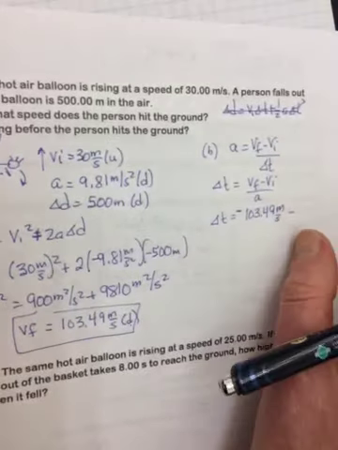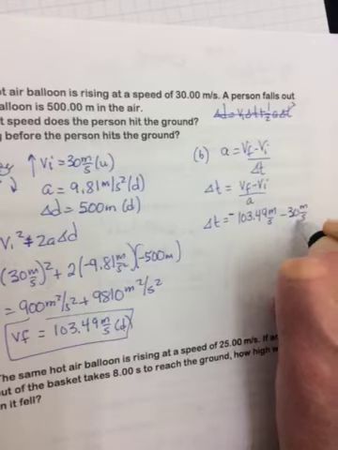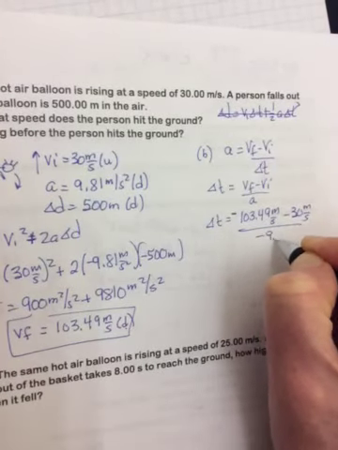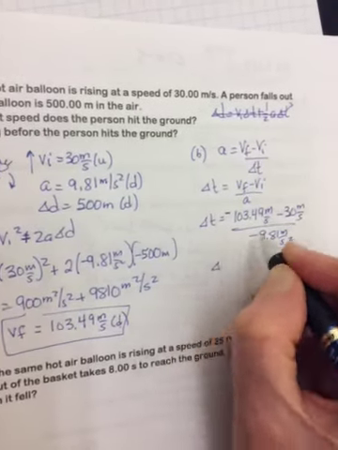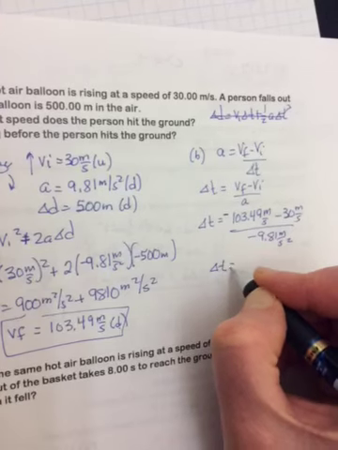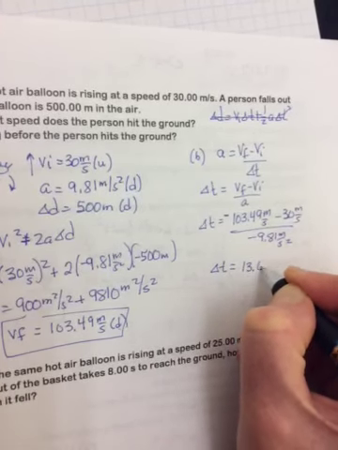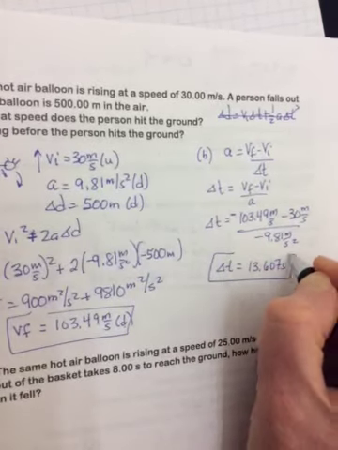So it goes in as a negative, and VI was 30 meters per second up, and A was negative 9.81 meters per second squared. So you get 133.49 divided by 9.81, and you get 13.607 seconds.